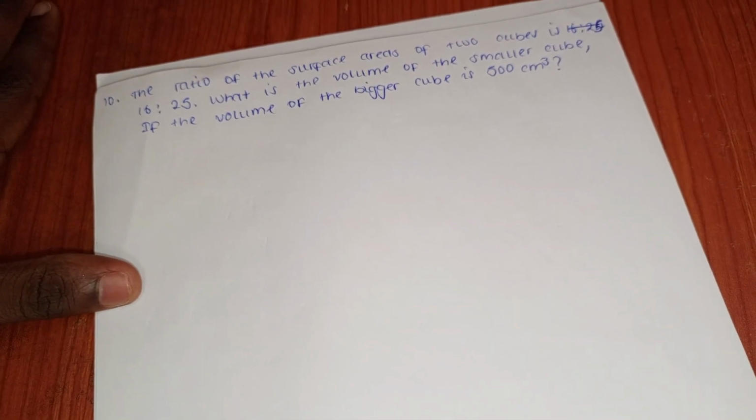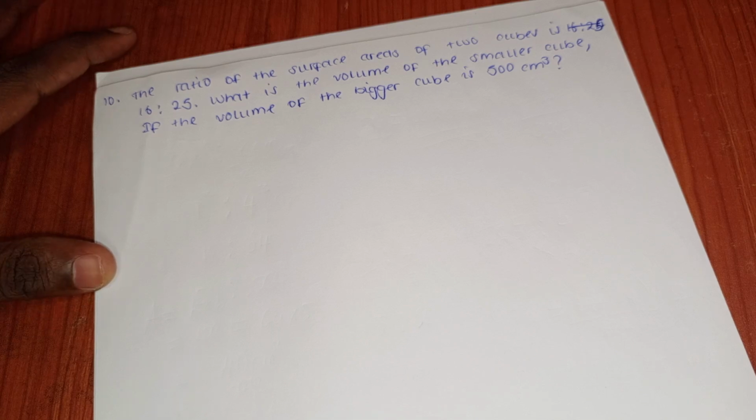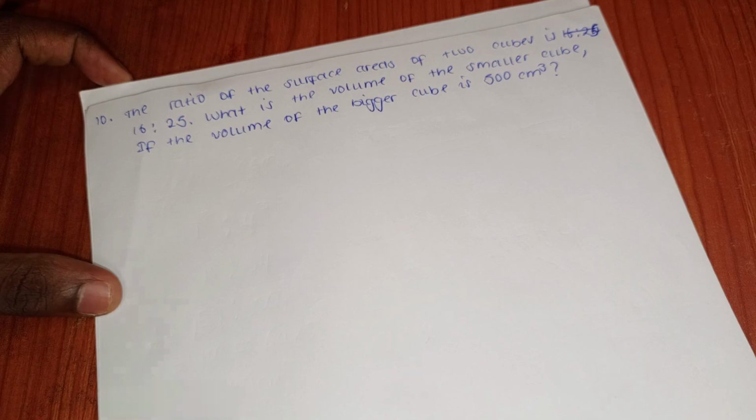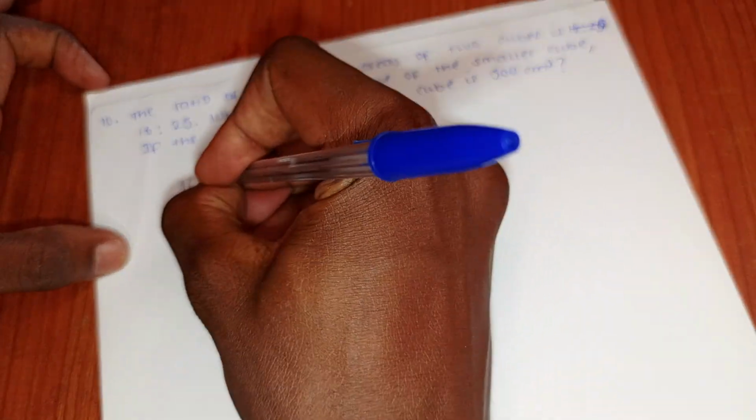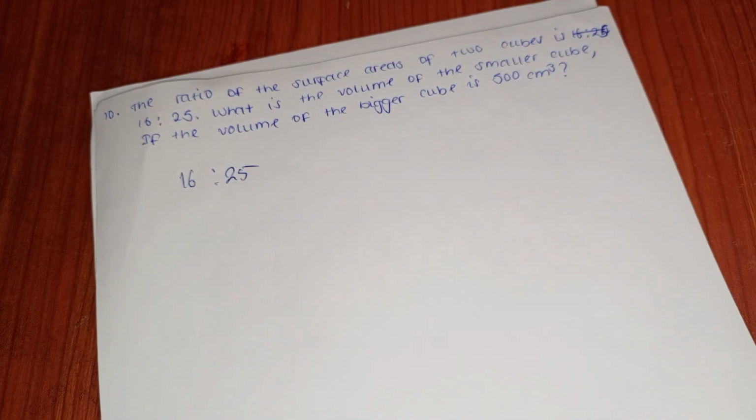So question 10. The ratio of the surface areas of two cubes is 16 to 25. What is the volume of the smaller cube if the volume of the bigger cube is 500 cubic centimeters? So we have 16 to 25, that's the surface areas of the two cubes.